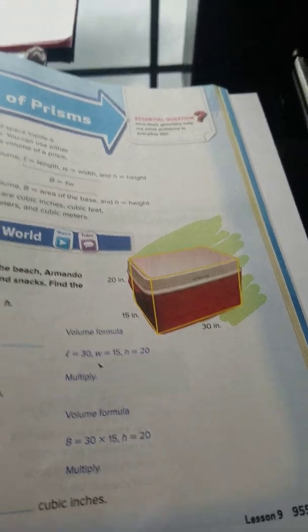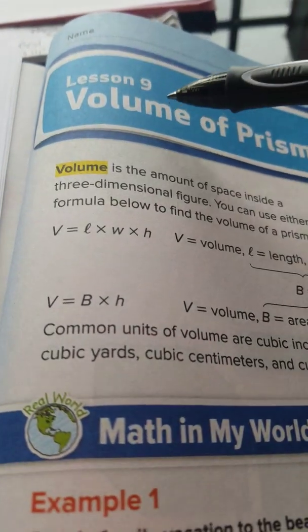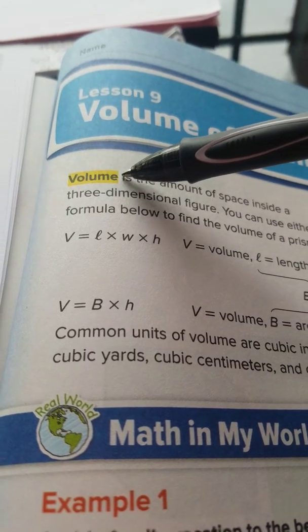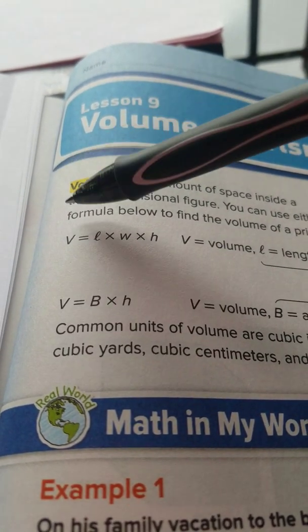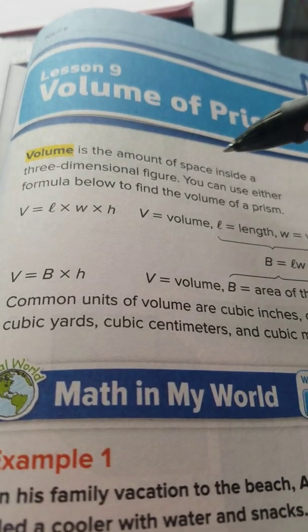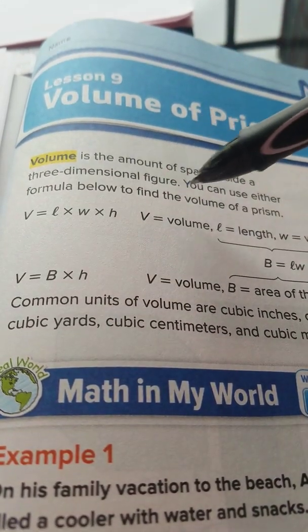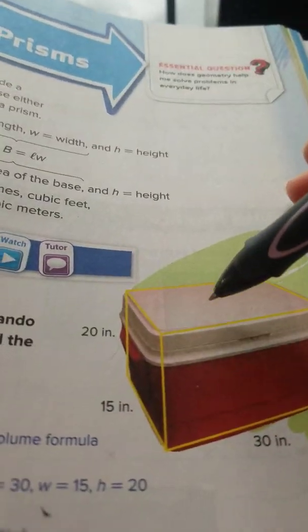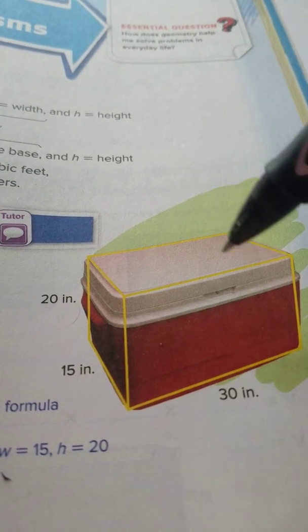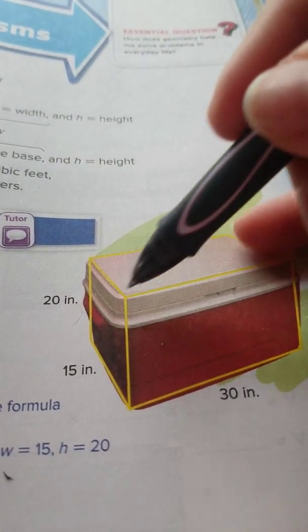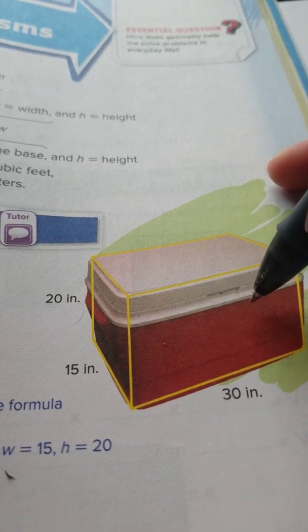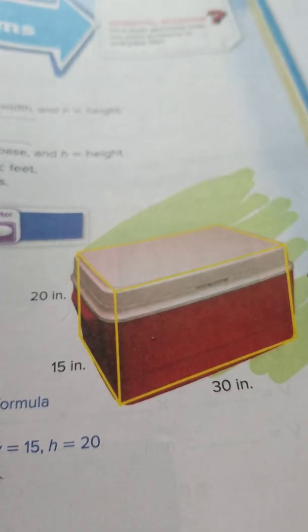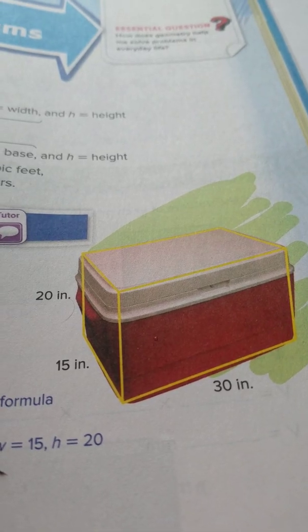Okay, here we go. So up here, page 955, if you're not there yet, go ahead and pause the video and get there. In your book, it tells you, just like the video you hopefully watched, volume is the amount of space inside a three-dimensional figure. You can use either formula below to find the volume of a rectangular prism. What does that mean? That means that all 6 sides are rectangles, like on this cooler. The top and the bottom are rectangular. The front and the back, the left and the right sides are all rectangles.